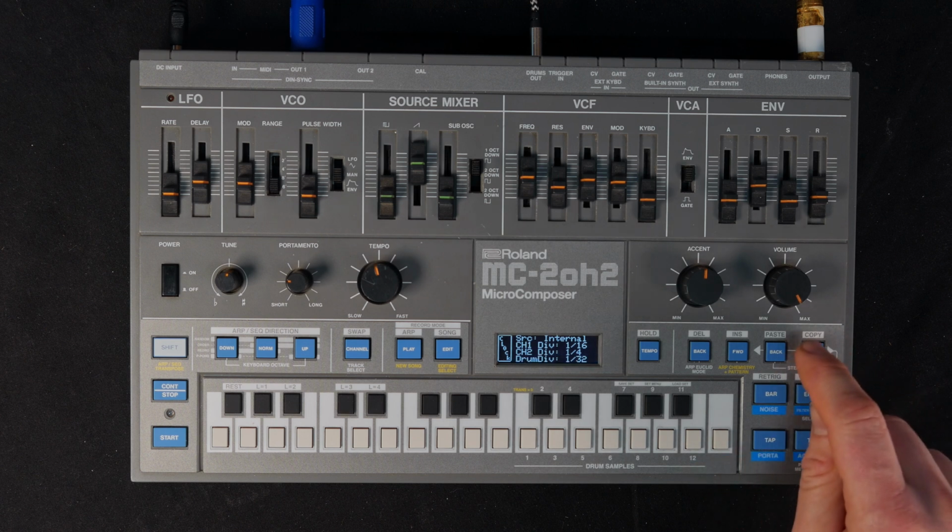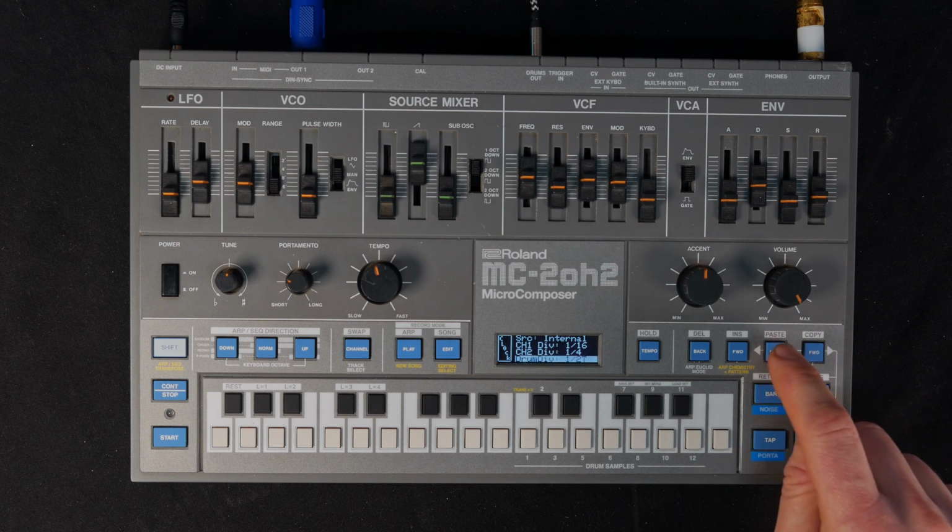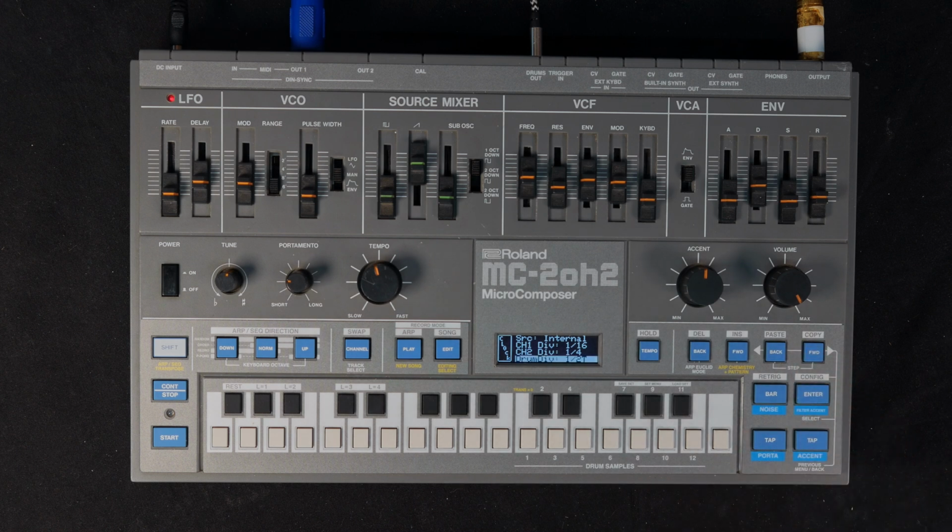We can just change that. There are a lot of choices here. And you can even change the clock dividers while the sequence is playing. It will always be in sync.